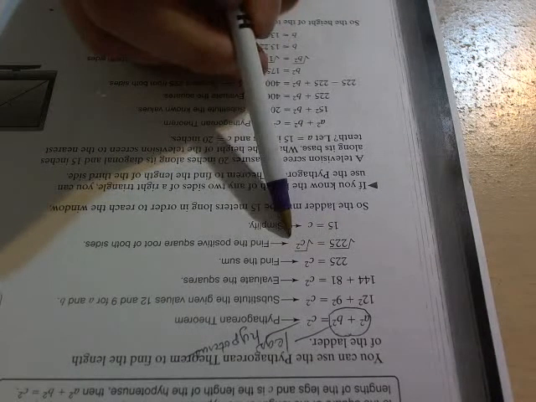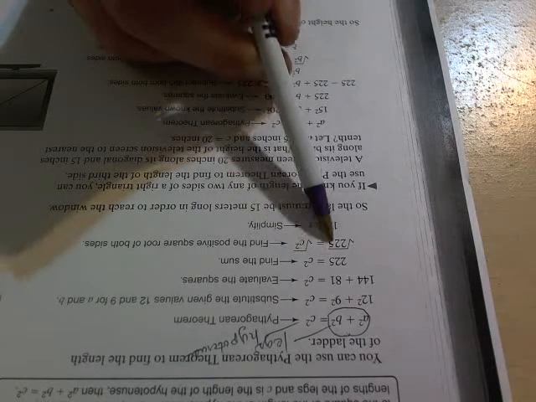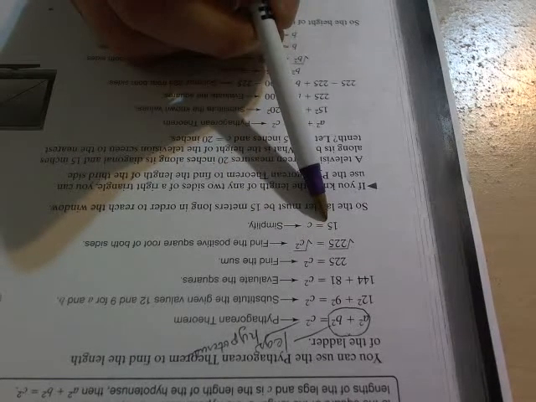So what they do to get from c squared, which we don't want, to c, which we do want, is we go ahead and take the square root. Well, when I take the square root of c squared here, that gets me to c, and the square root of 225 is 15. So the ladder has to be 15 meters long to reach the window from the ground when it's 9 meters away from the building.